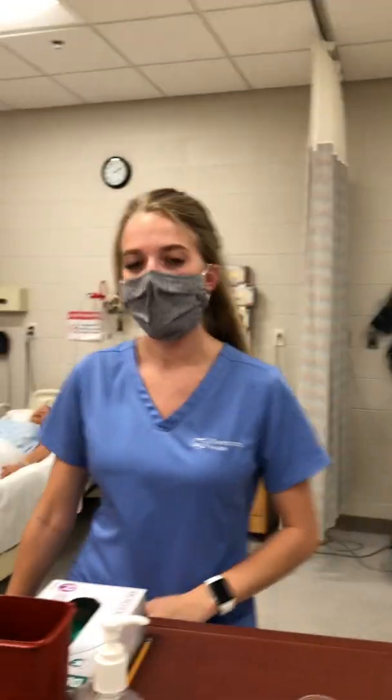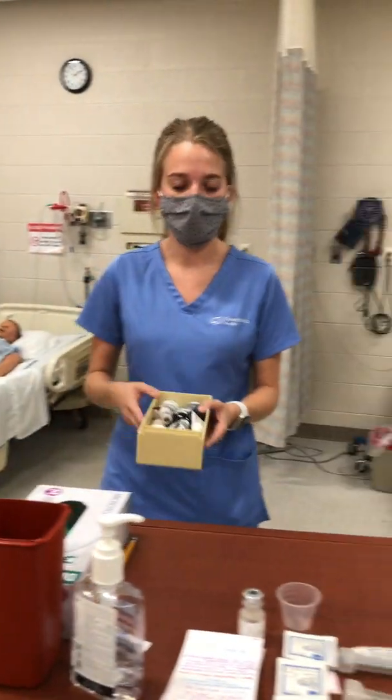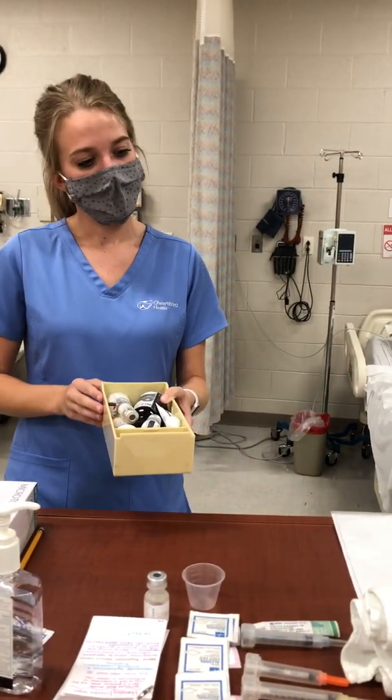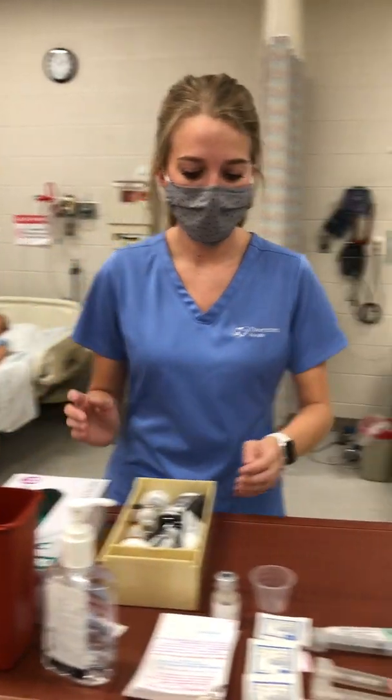So the first thing I'm going to do with medication administration is go to my med cart and unlock it, grab my specific drawer for my patient, make sure it's correct, and it is. Put it on my table and lock the med cart back.